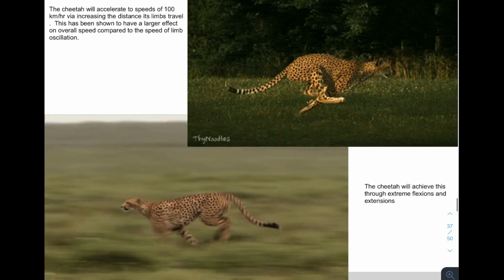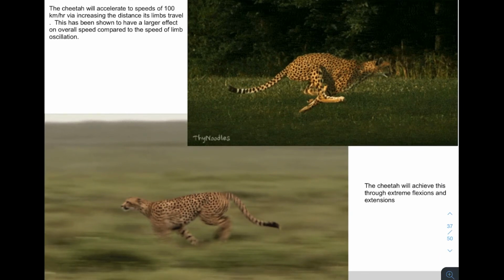So the cheetah, being the most famous fast animal, accelerating to speeds of 100 kilometers per hour. And what the cheetah is able to do is extreme flexion, which you can see here in this picture, extreme flexion of those limbs, and then extreme hyperextension as it reaches out.